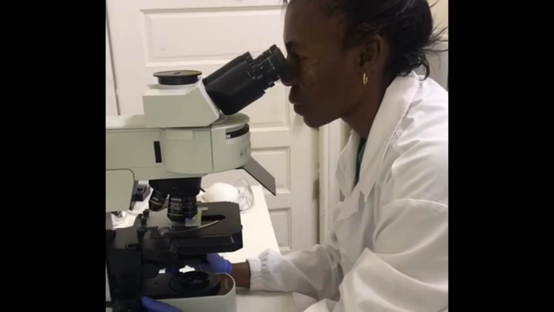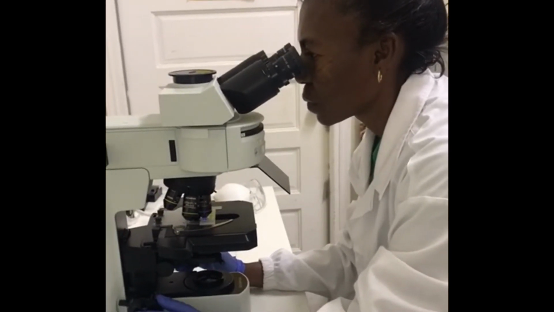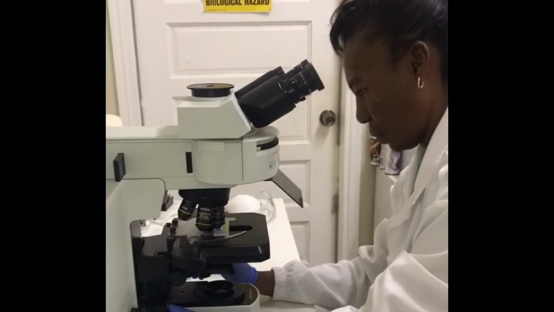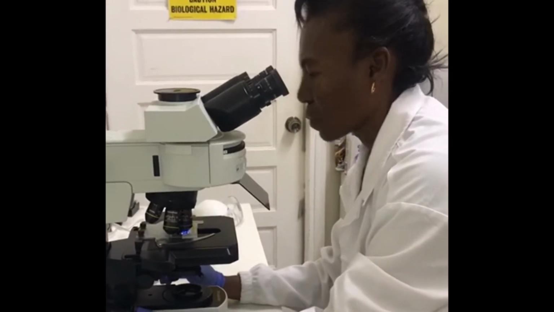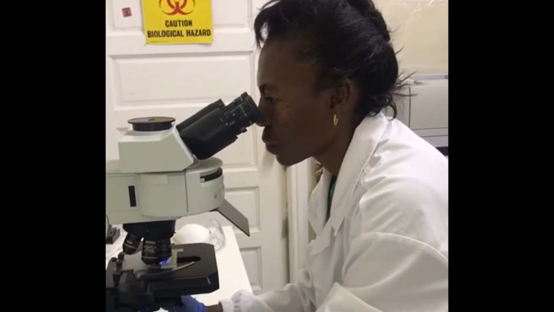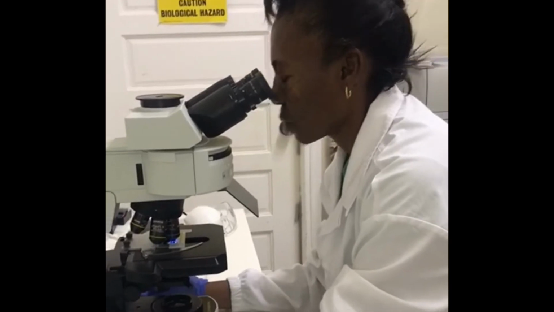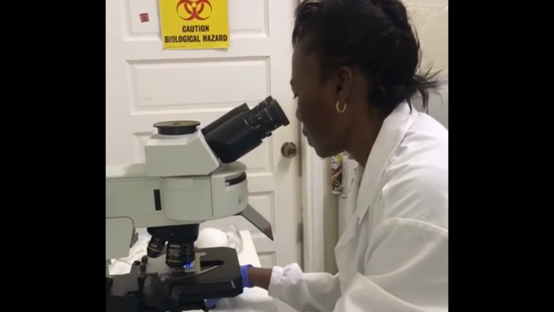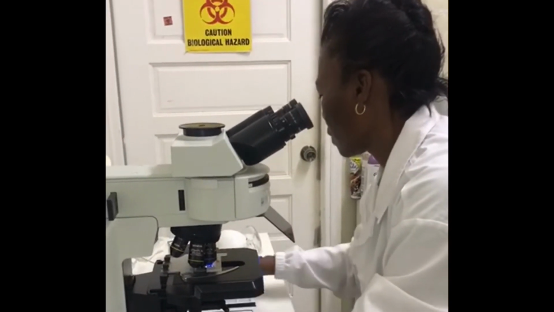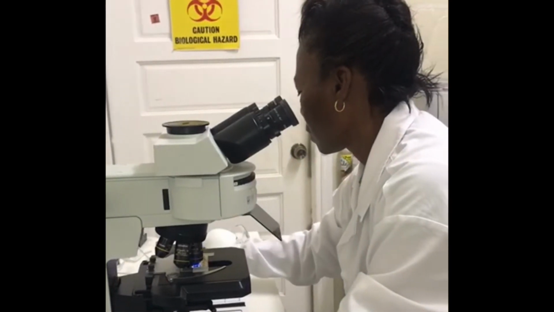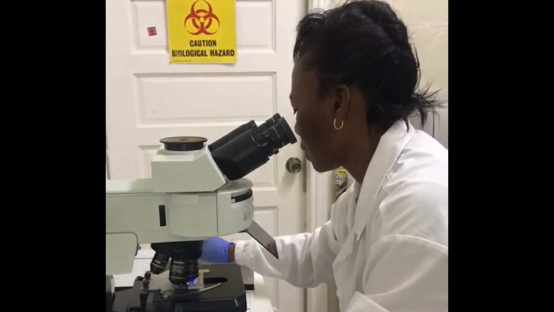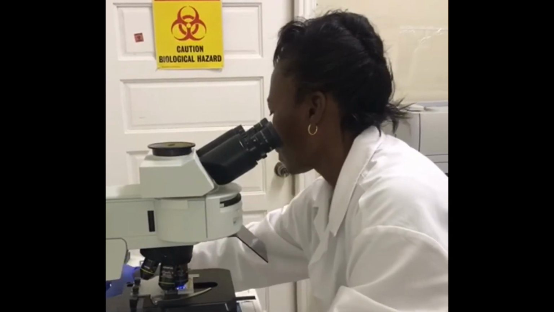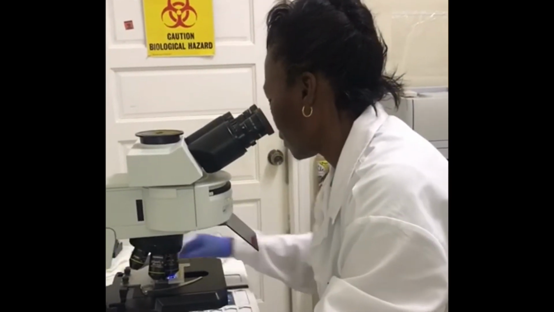This is the influenza section, which is also a part of the microbiology unit. Here we use the immunofluorescence microscope to check for the presence of influenza A, influenza B, parainfluenza 1, 2, and 3, respiratory syncytial virus, and the adenovirus.